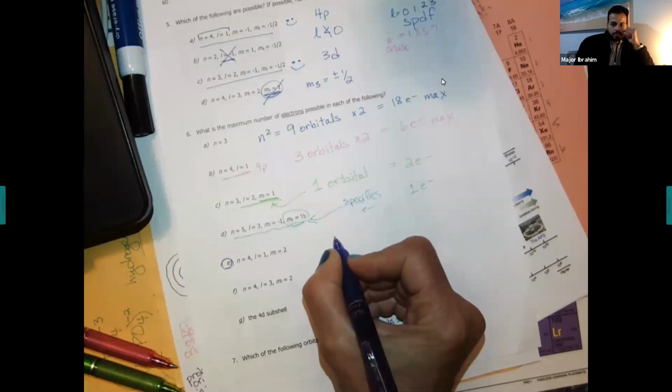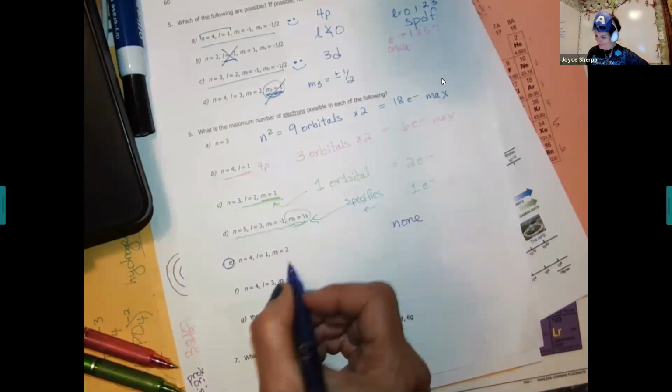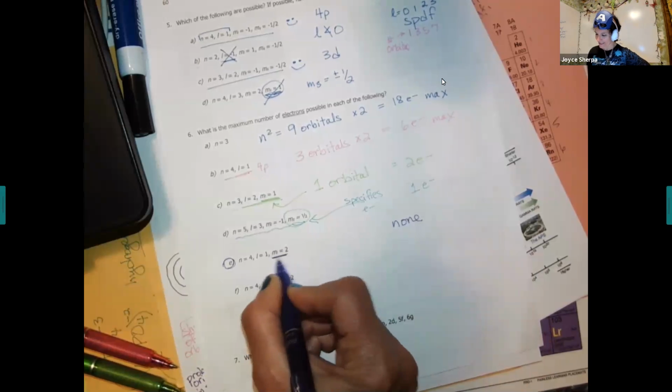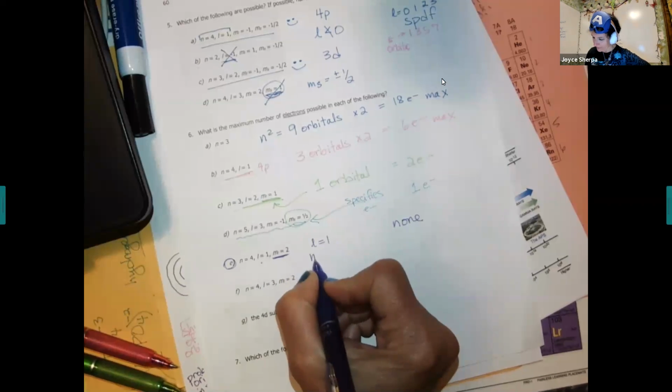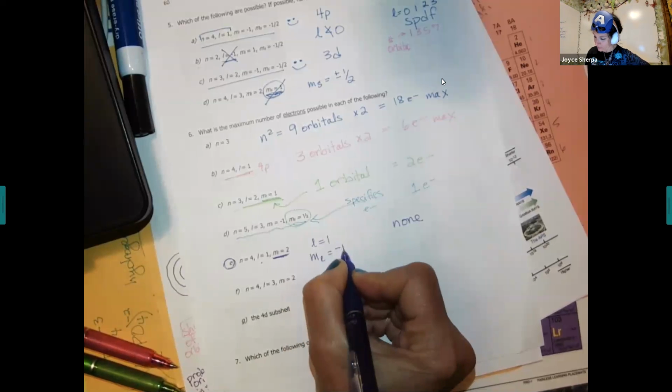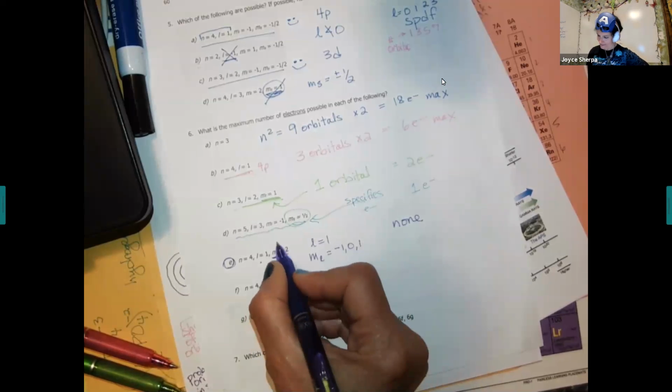Is it impossible? It is not possible, so none. Why is it not possible? So the MS is 2, and it could be either negative or positive. The ML, yeah. Because of the L, if L equals 1, then ML can only be -1, 0, or 1. And so that's the boo-hoo part.